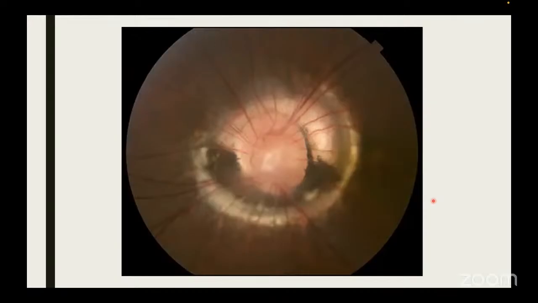So, what are the associations with morning glory disc? It's PHACES syndrome, that's what is coming to my head. It's associated with capillary hemangioma and posterior fossa malformation. There is also aortic coarctation, cardiac anomalies and defects, the PHACES, and CHARGE syndrome as well.